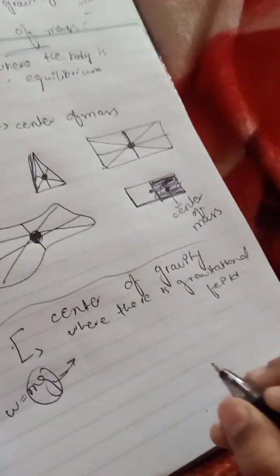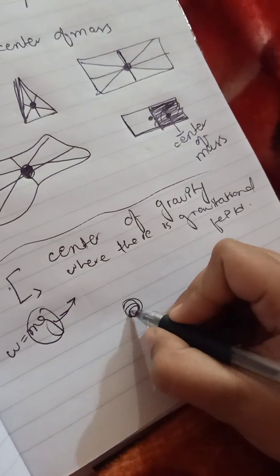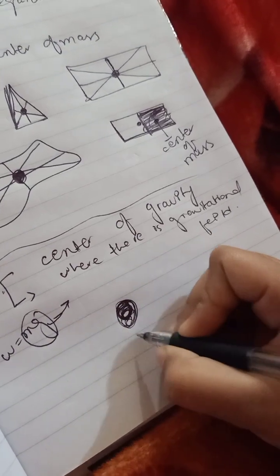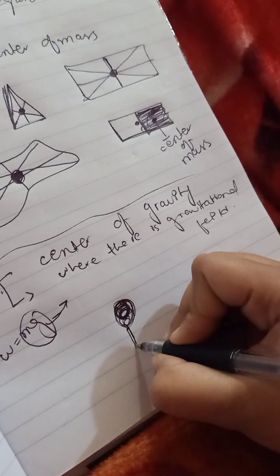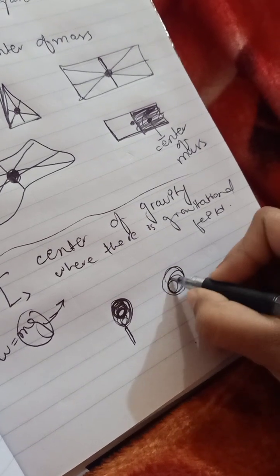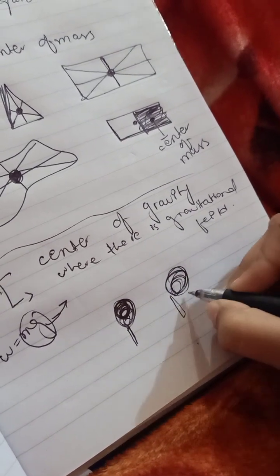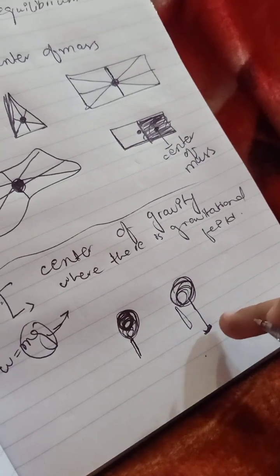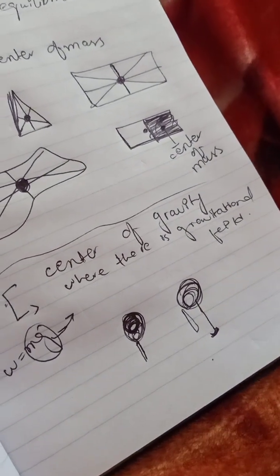For example, we have an object, a ball on a finger, and a ball at the side of a finger. This ball will be attracted by the gravitational field, so we call that the center of gravity.